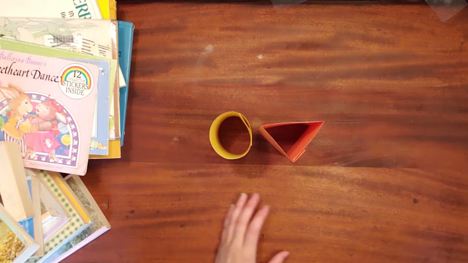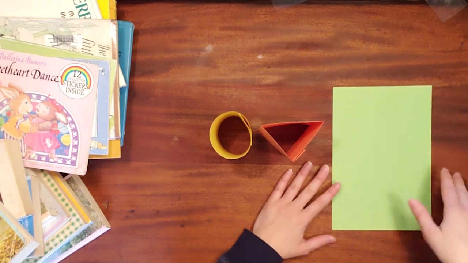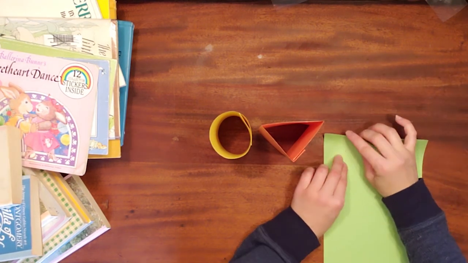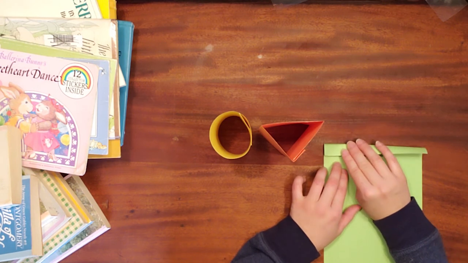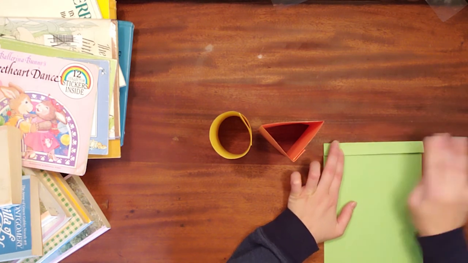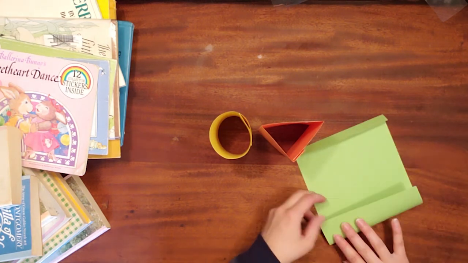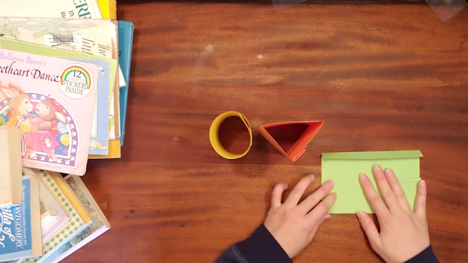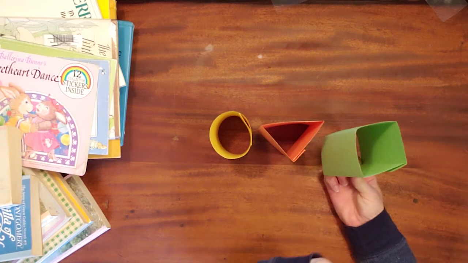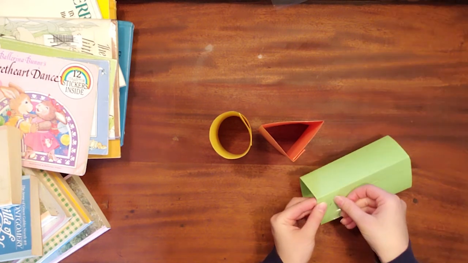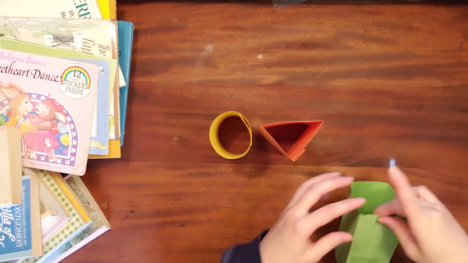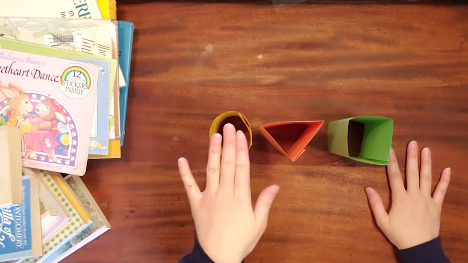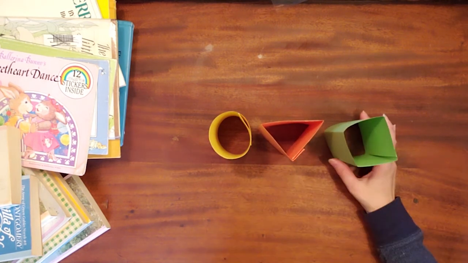So the last shape we're going to do is a square or a rectangle. So 4 sides, you're going to need 4 strips plus that little flap. It might be helpful to fold your flap first and then work on your 4 sides. Pretty good, right? Nice squarish shape. Use your tape, fold that flap down so it's nice and sturdy. Okay, so I have my circle, I have my triangle, and I have my square tube.